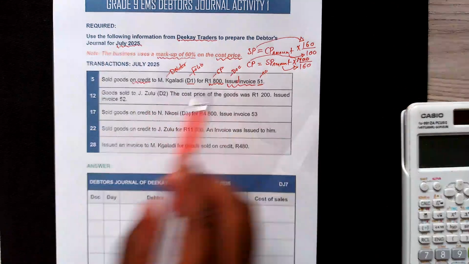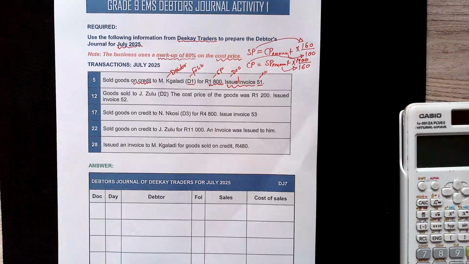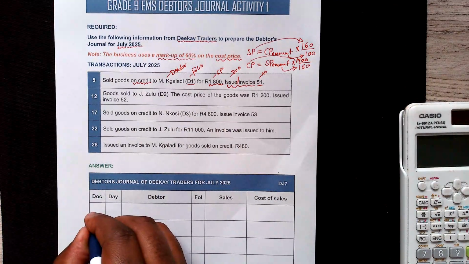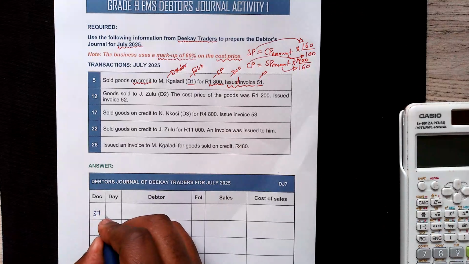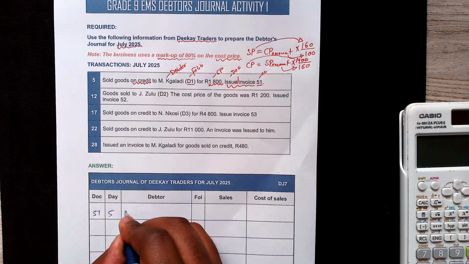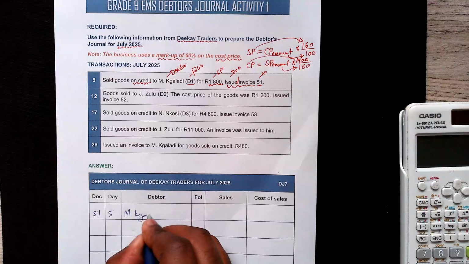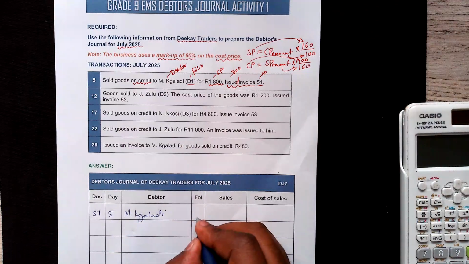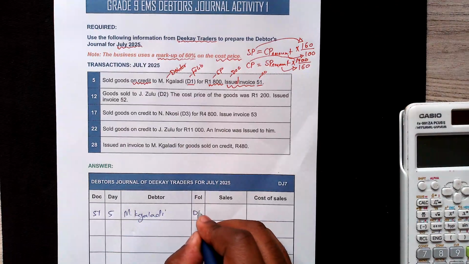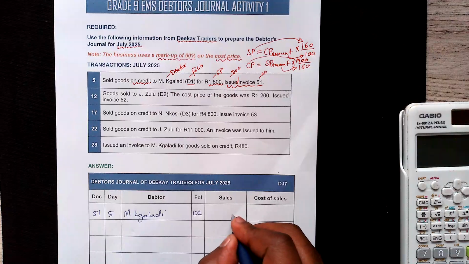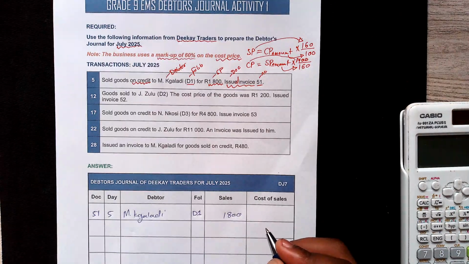Okay, so let us record this transaction on day 5. So the document number there is 51. Day 5. The debtor's name is M. Khaladi. Okay, the folio is D1. Okay, the sales amount, the selling price amount is 1,800.